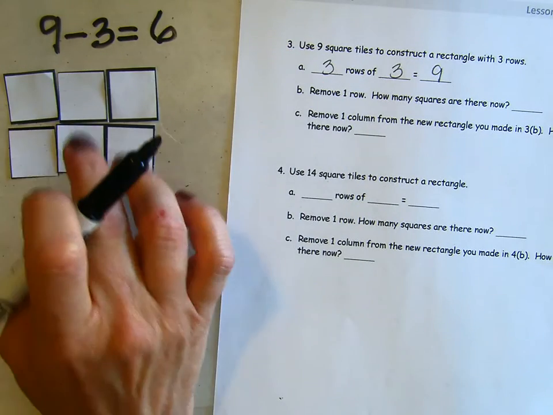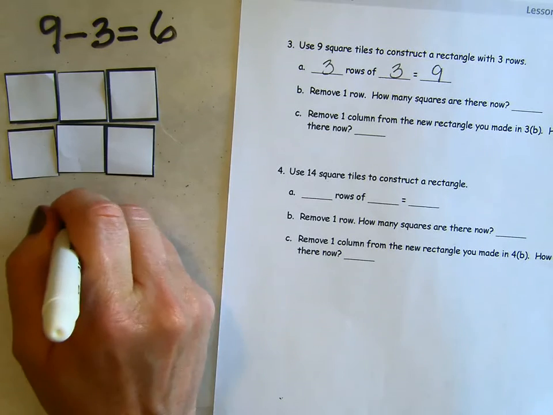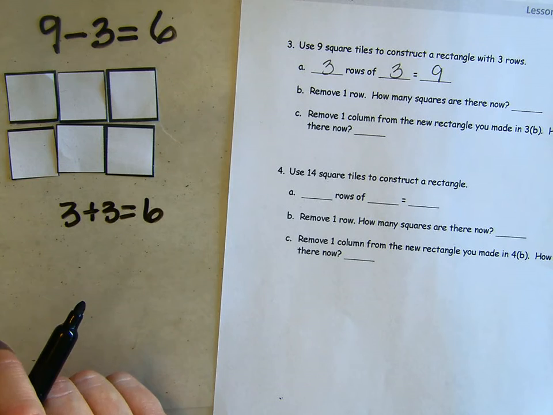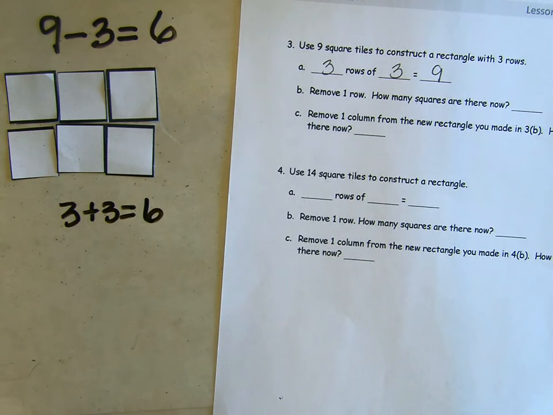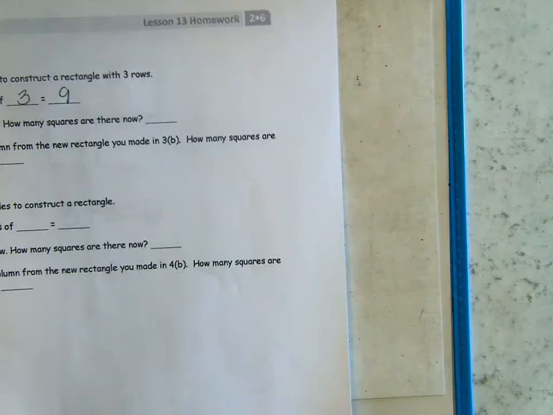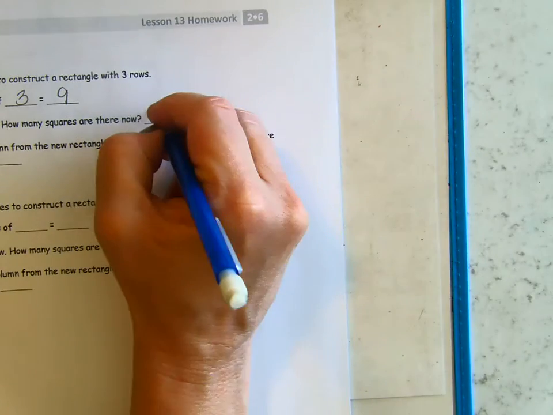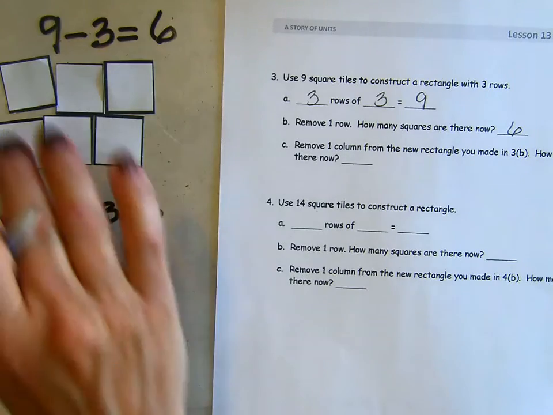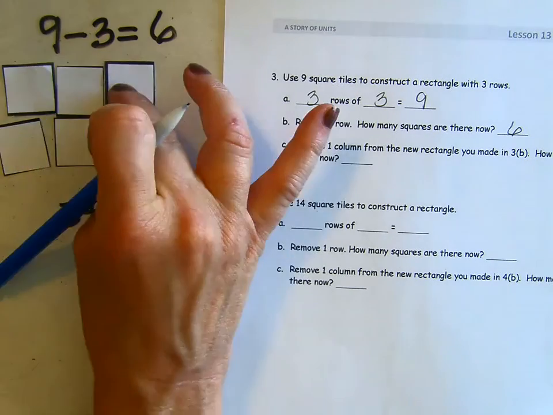Or you could say we still have 3 plus 3, even though we lost one of those. So now we have 6 squares. So now this is our new array here.